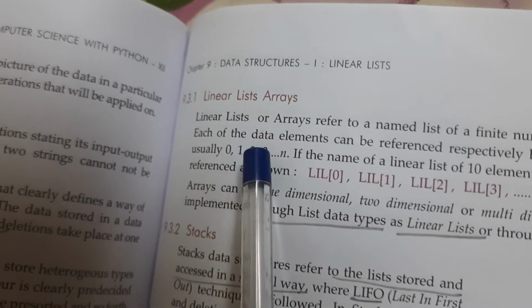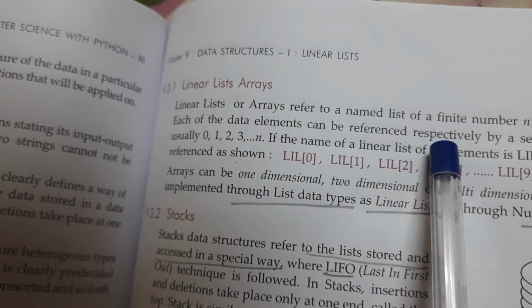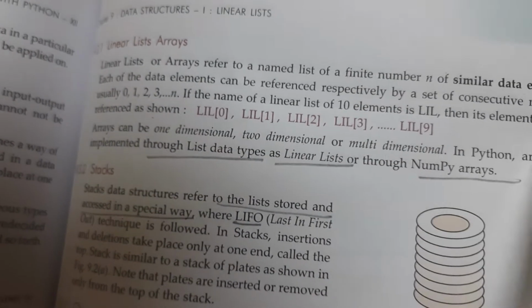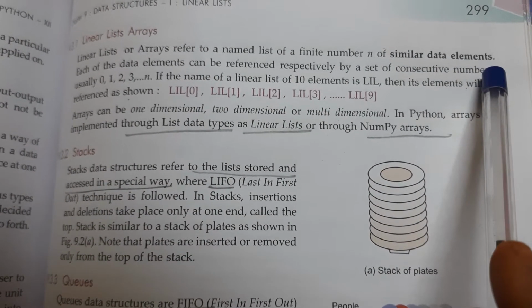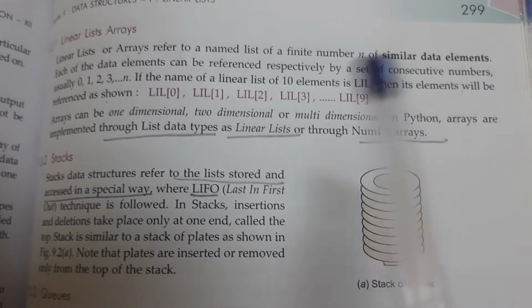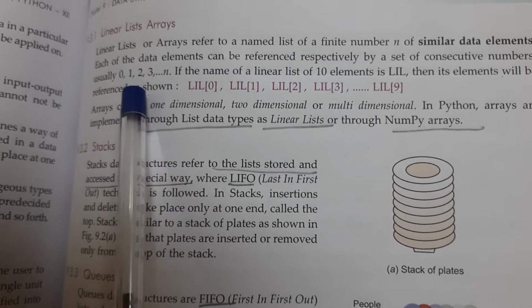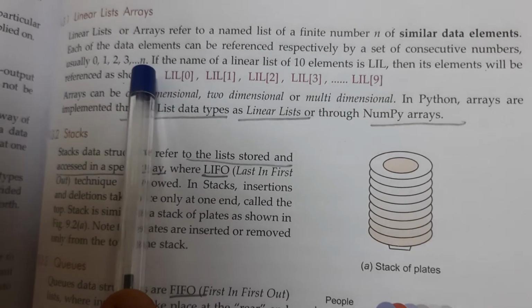Similar data elements. And each of the data elements can be referred to respectively by a set of consecutive numbers. When we store anything in the list, you will be representing the first element. Suppose your list name is L, you will be representing it as L of 0. That is the first element. Like that, array elements always start storing from 0 to n minus 1.